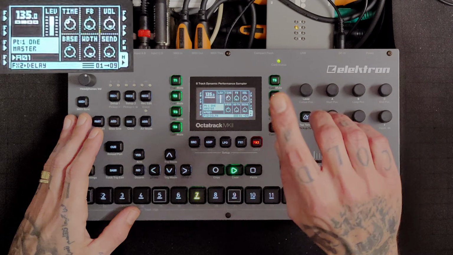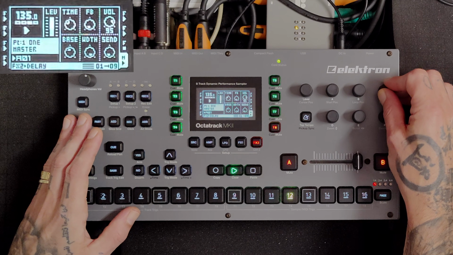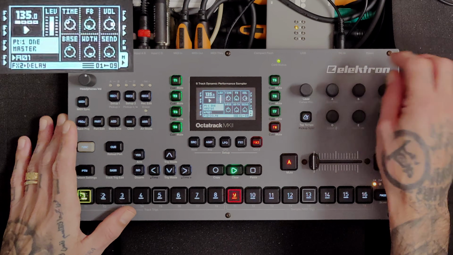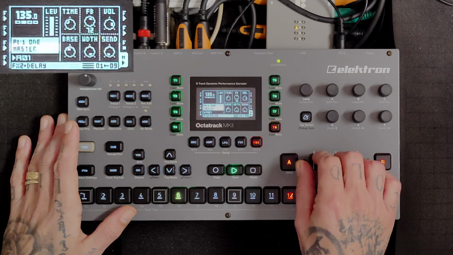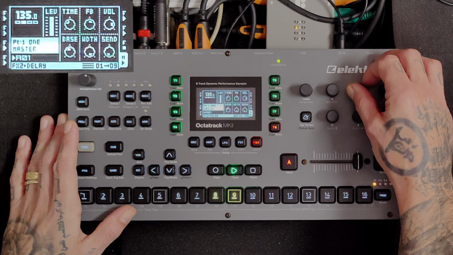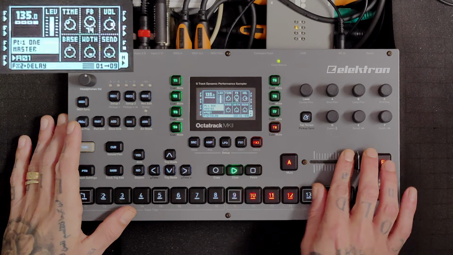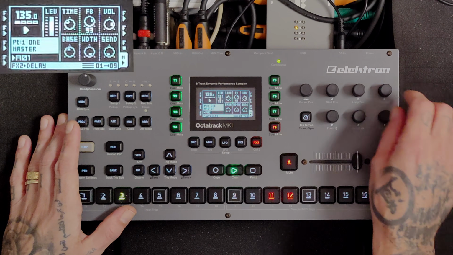Let's also back up the volume a little bit. And we have to back up also the feedback a little bit because we want the tail a bit longer.